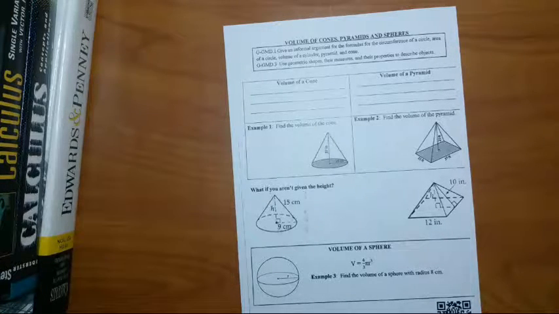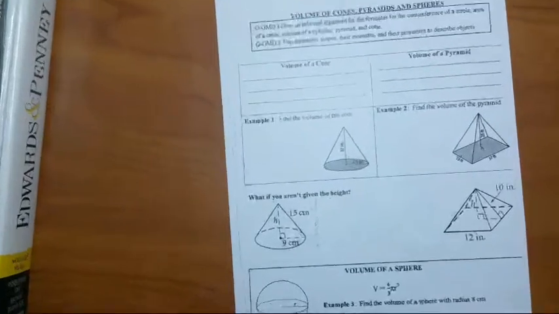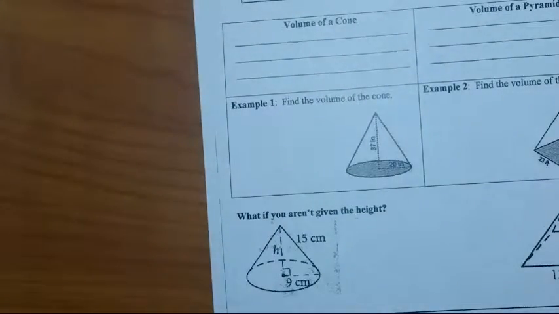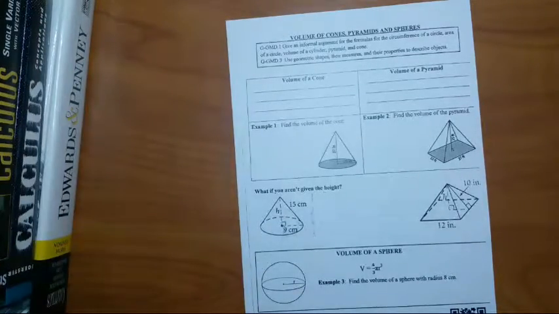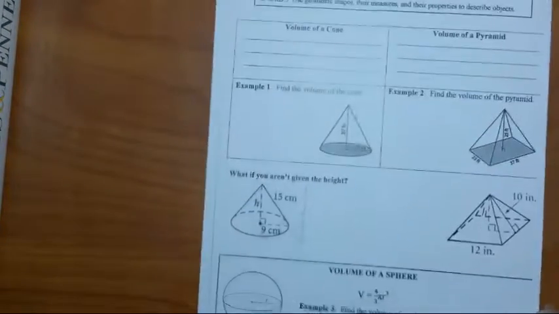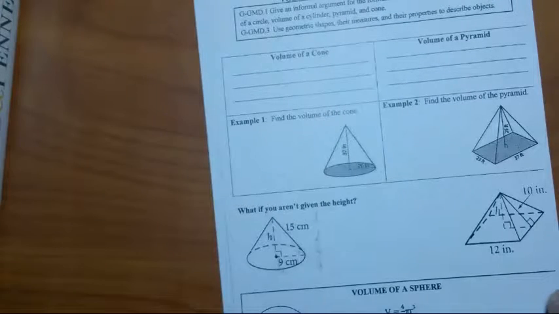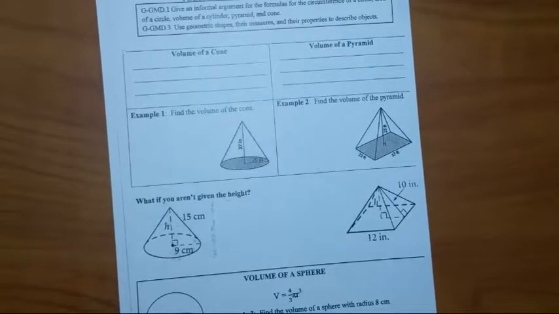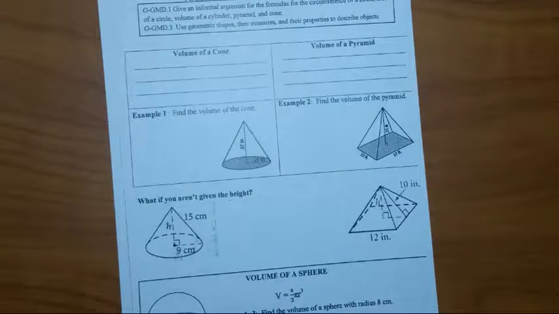There we go. All right, now let's see. Can you guys see that? Yeah. And it should be good there.